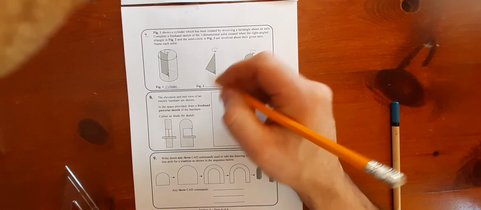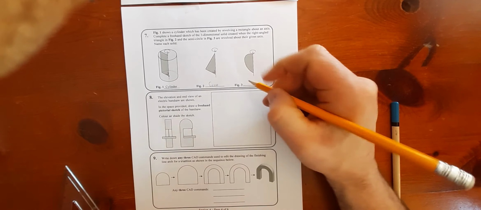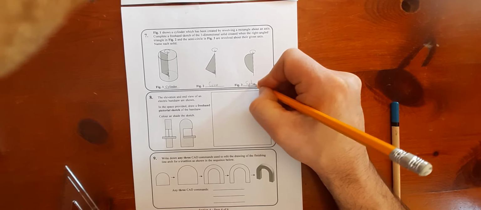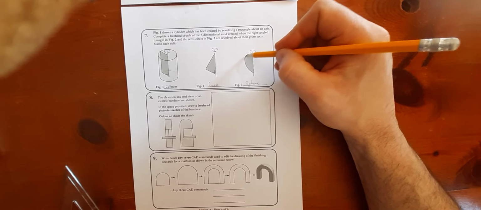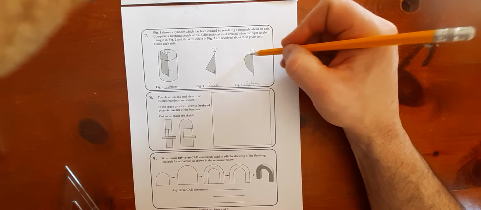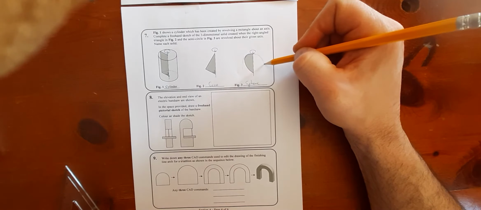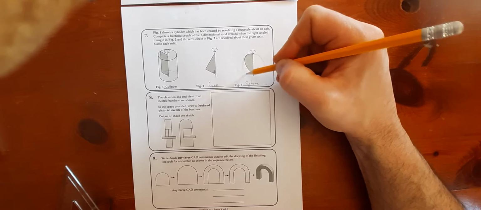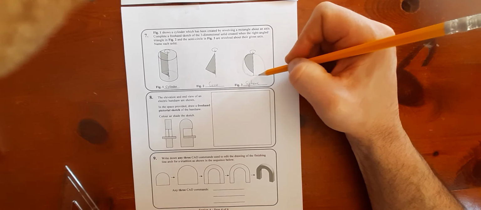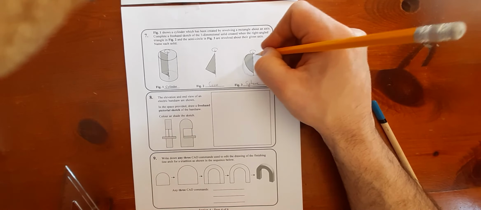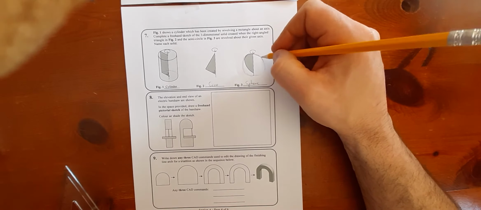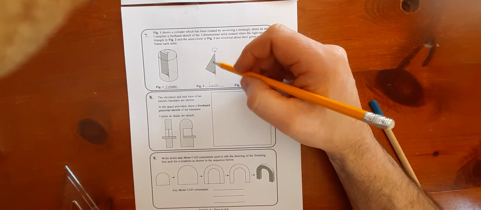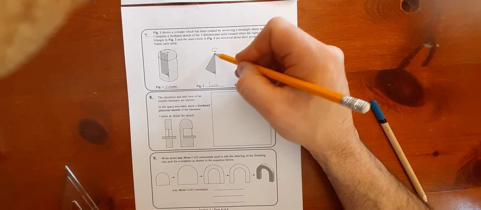So this will be a cone, as I said. This will be a sphere, and just draw them in as best you can. This guy here will be a cone, okay?